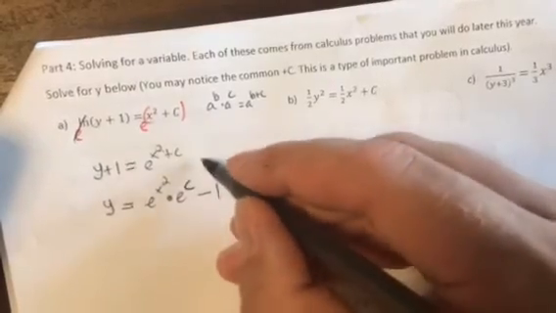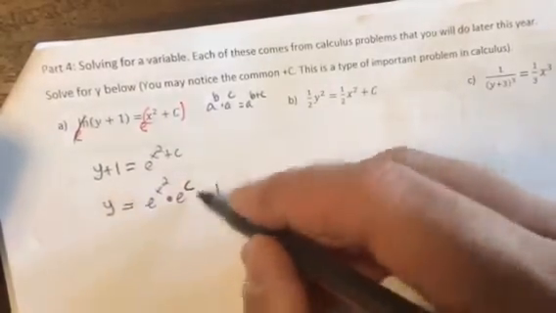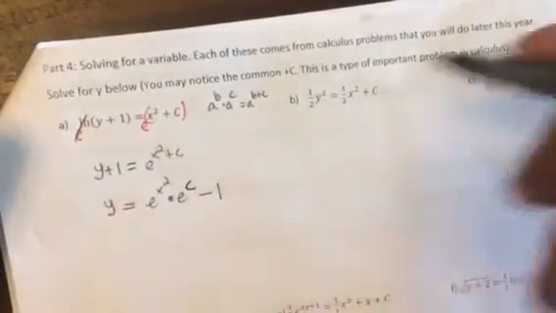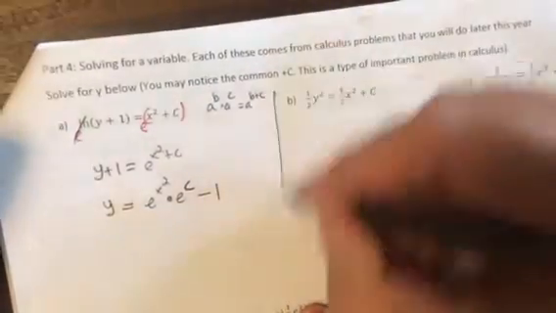Now if you were doing this on your own, I would expect you not to have done this and to have just left it like this, which is fine. But we're going to need this in this form later this year, which is why I put it there now.